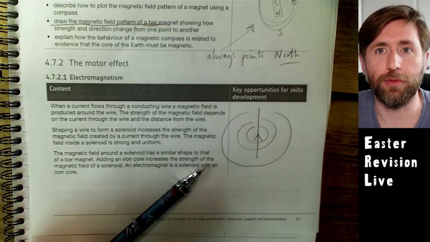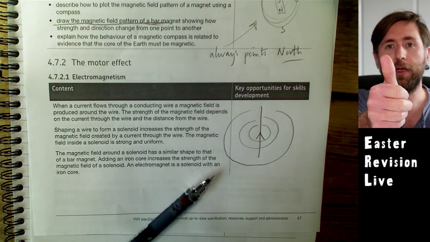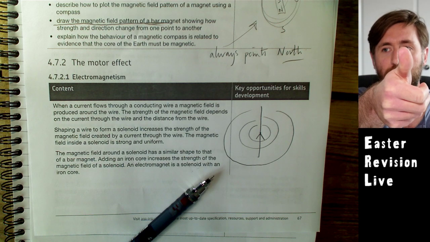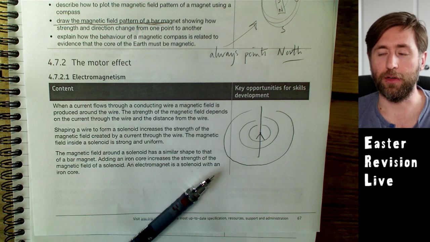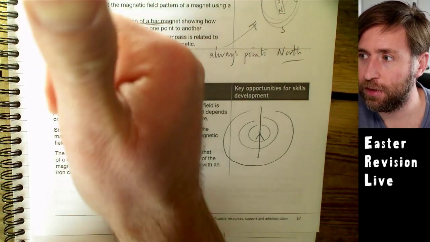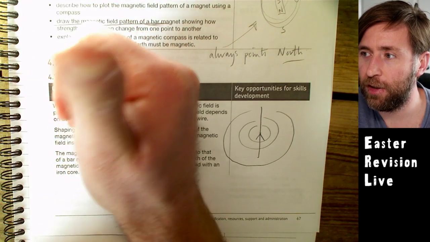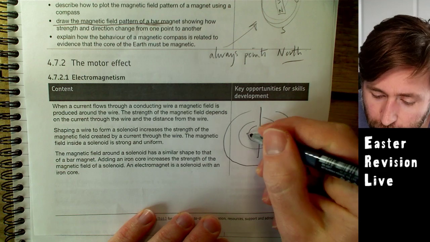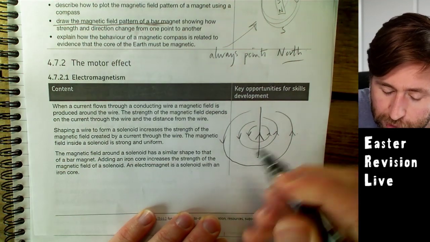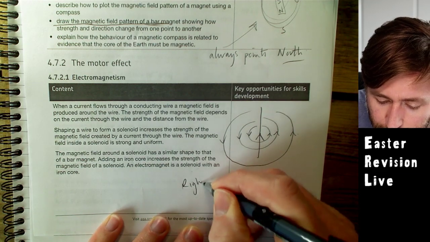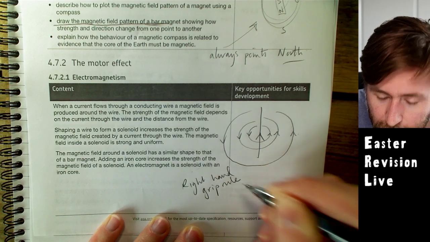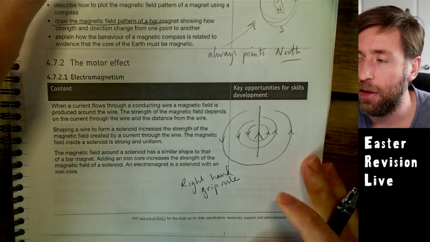To work out the direction, we use the right hand grip rule. So imagine the current is the direction of your thumb, and then your fingers point in the direction of the arrows, the direction of the field. So on here, I'm going thumbs up like this, the current's going up on the page, so the arrows are pointing in the direction of my fingers. Remember this one, this is the right hand grip rule. Hope that makes sense.